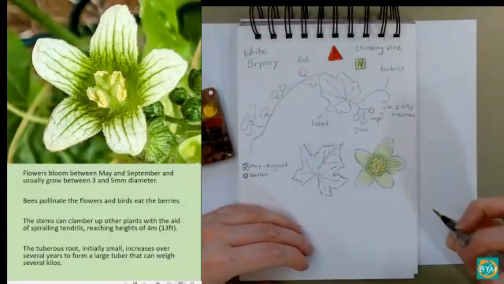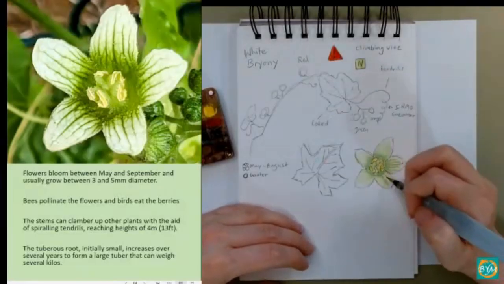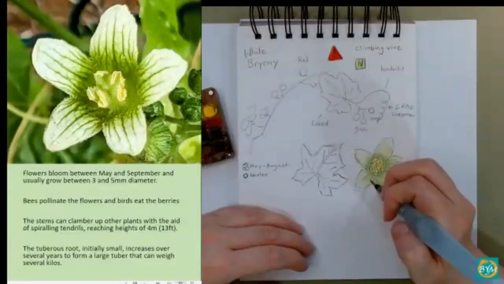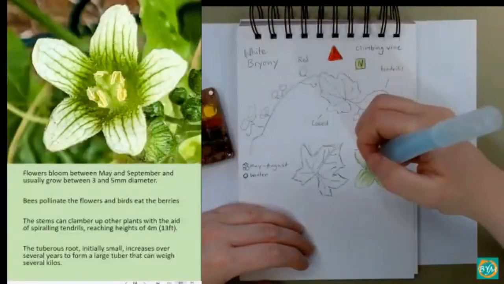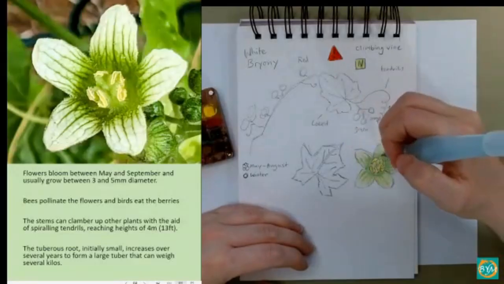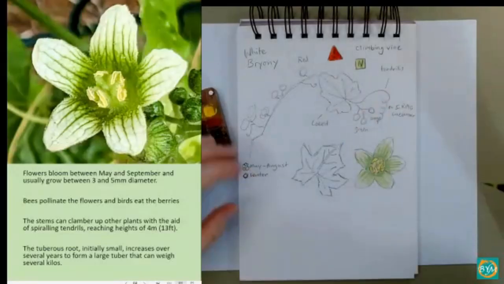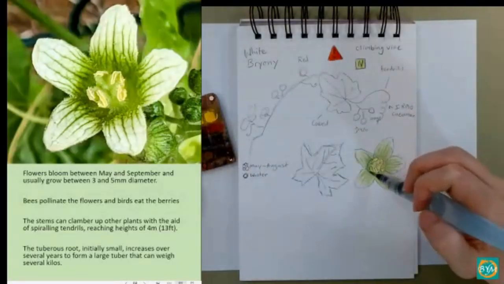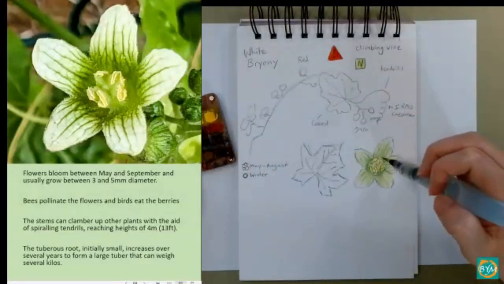And then I can put in these little veins through the petals. And perhaps just darken this up again a little bit more.